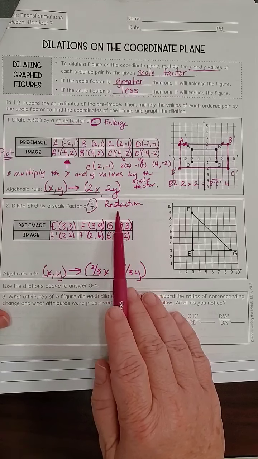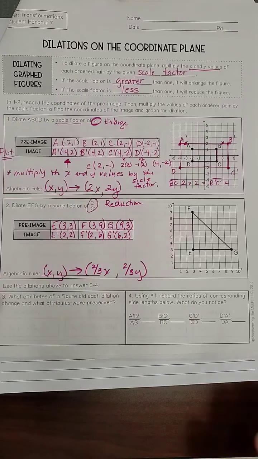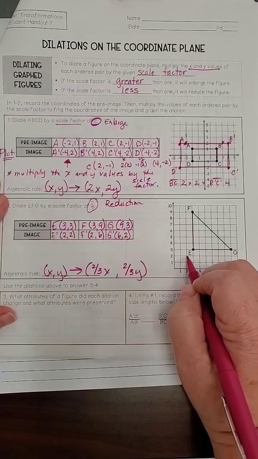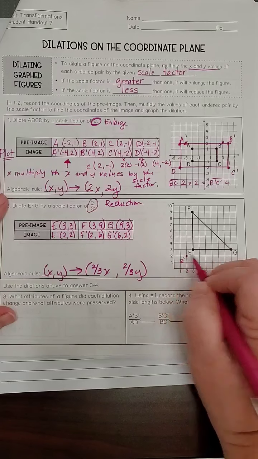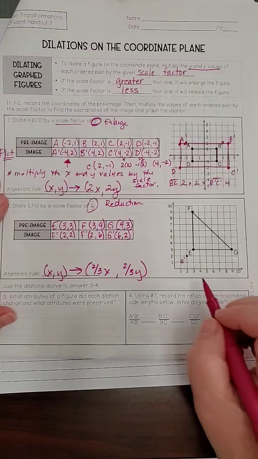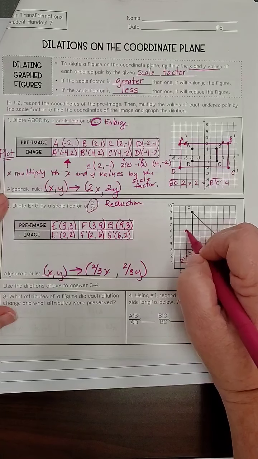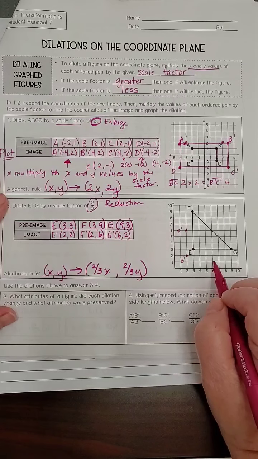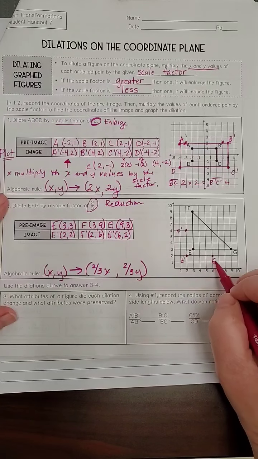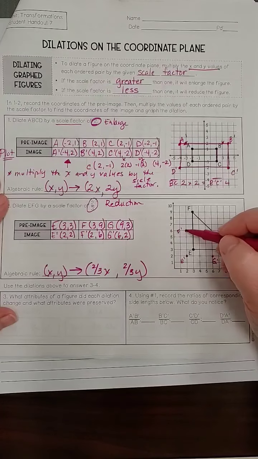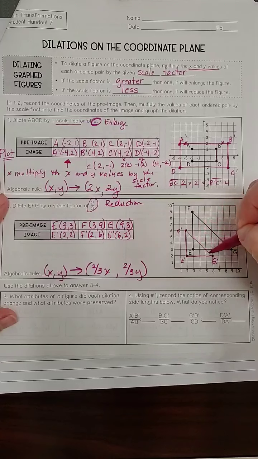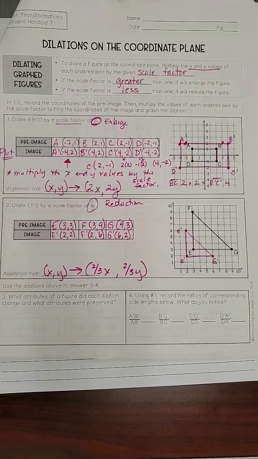I know it's a reduction, and I know it should be about 2/3 the size. So let's see. E prime's at positive 2, positive 2. F prime's at 2, 6. And G prime's at 6, 2. All right, so let's go ahead and connect those points. Looks like a reduction to me. Appears to be about 2/3 the size. Let me just make sure.